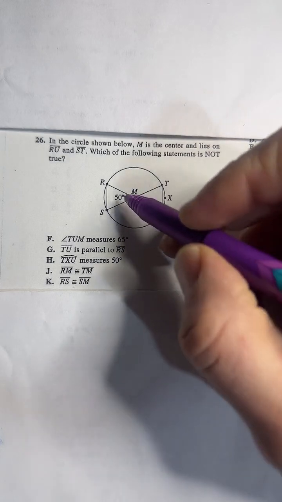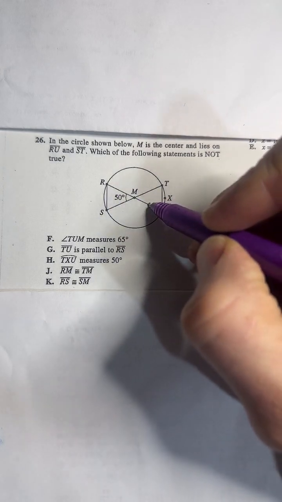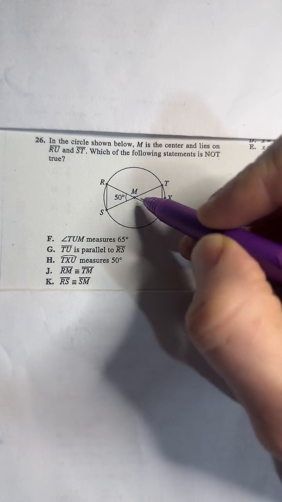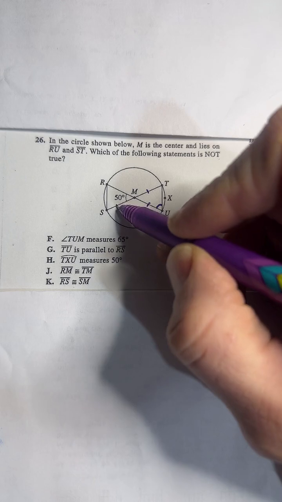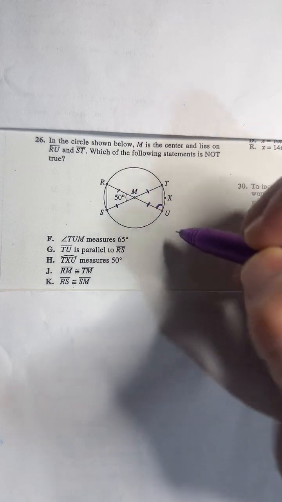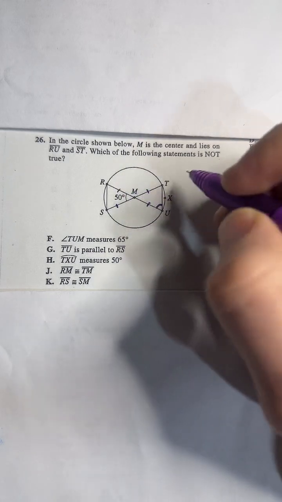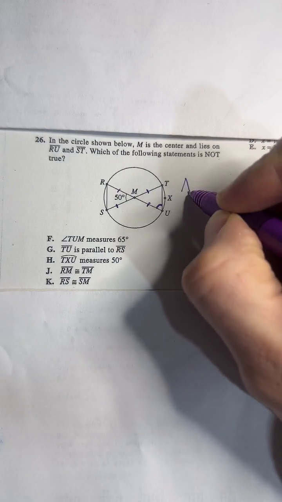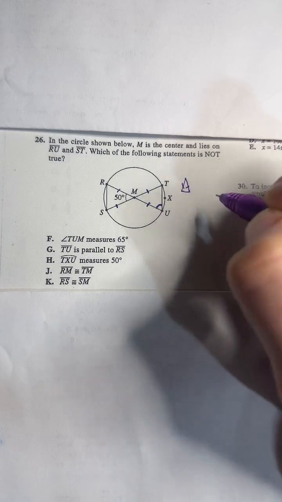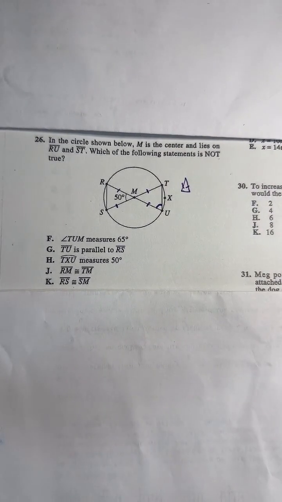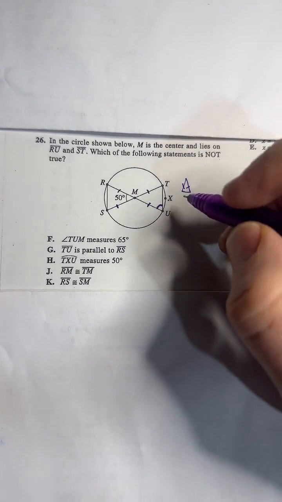All right, so because we have radii right here, it goes from the center of the circle all the way to the outside. These are radii. These are all going to be congruent, okay? Radii of a circle are congruent. And because we have congruent radii, we have what we call isosceles triangles. All right, how many of you did proofs in geometry class? Oh, I bet you loved proofs.